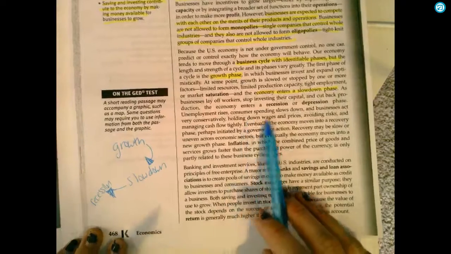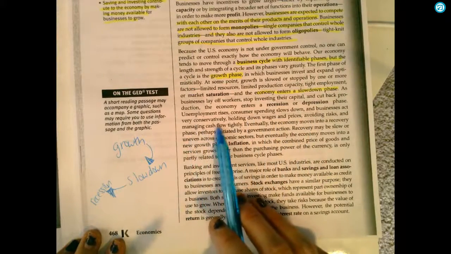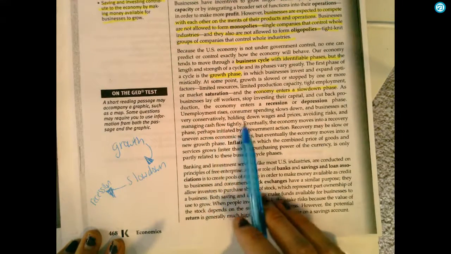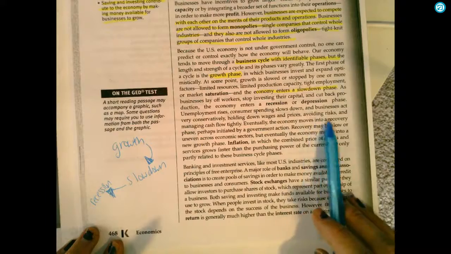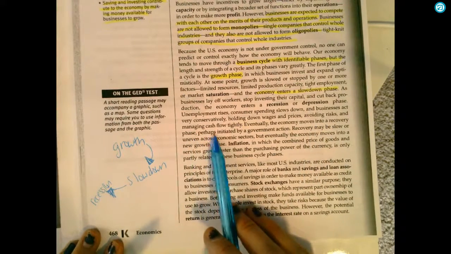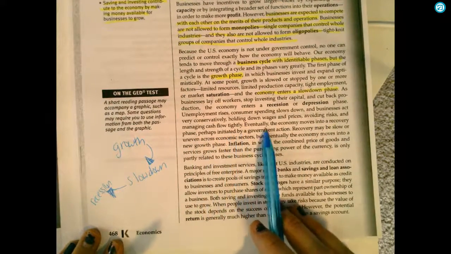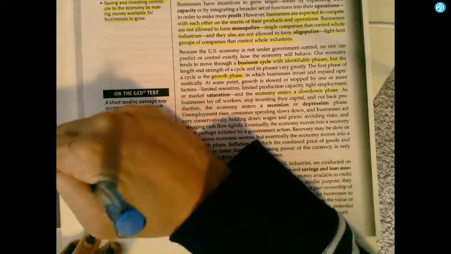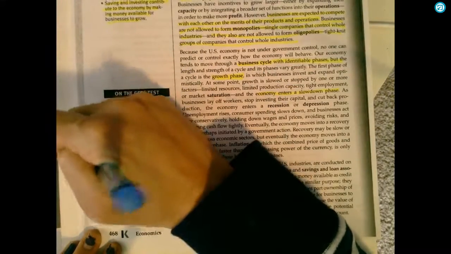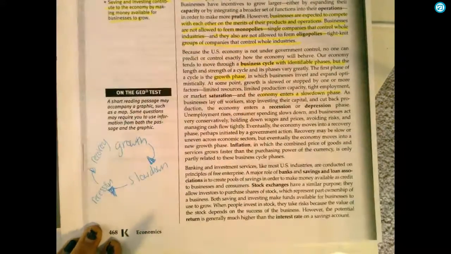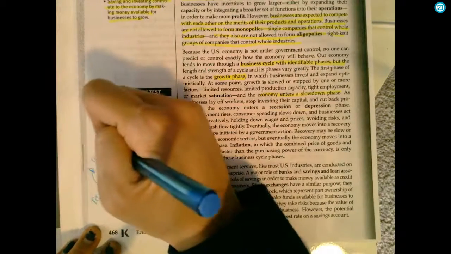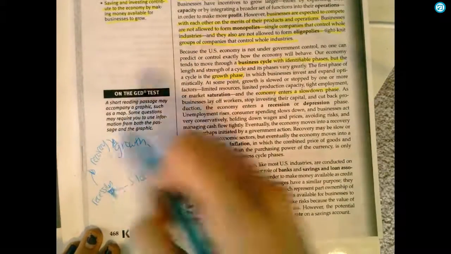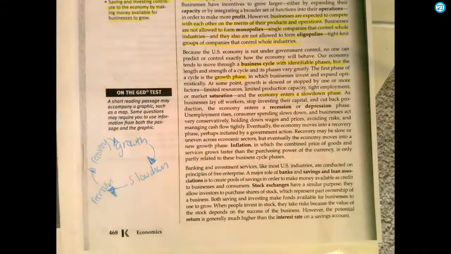Unemployment rises, consumer spending slows down, and businesses act very conservatively. Means they're not spending much money or hiring very many people, holding down wages and prices, avoiding risks, and managing cash flow tightly. But eventually, the economy moves into a recovery phase. So after the recession, it doesn't last forever. There will be a recovery, which I think we're starting to get into now, and then it goes back into growth. So it's this forever cycle.